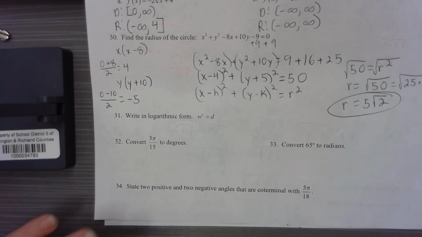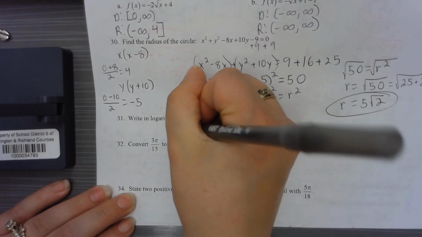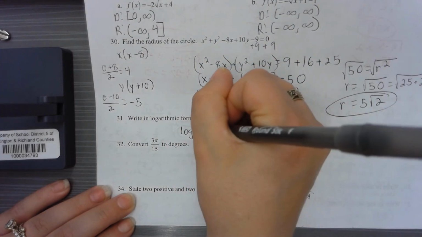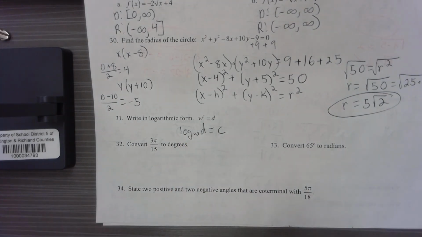Okay, so writing in logarithmic form, the base of the exponent becomes the base of the log on the other side, so it'd be log base w of d equals c. And make sure that w is smaller and you can tell that it's a base.